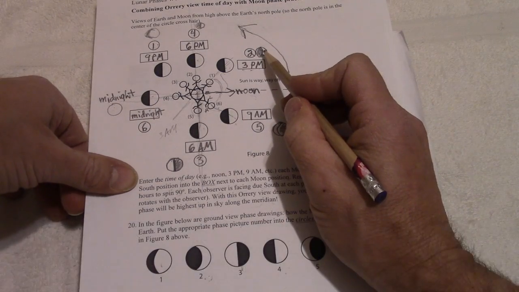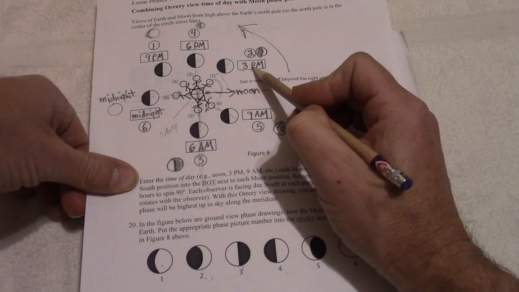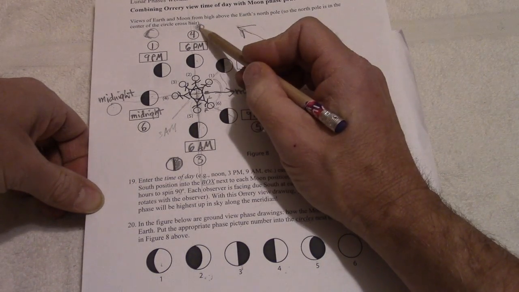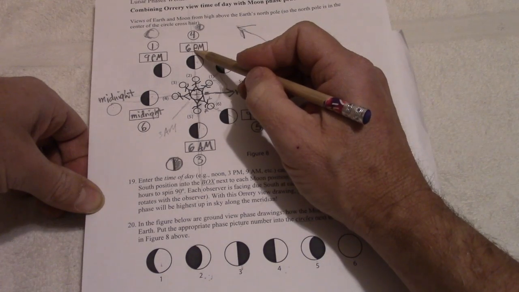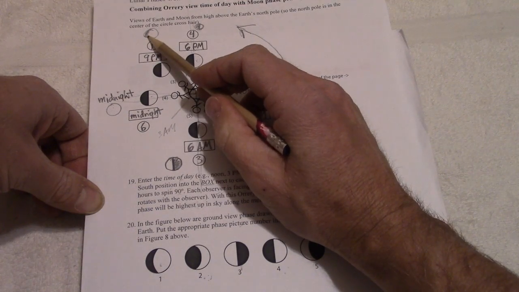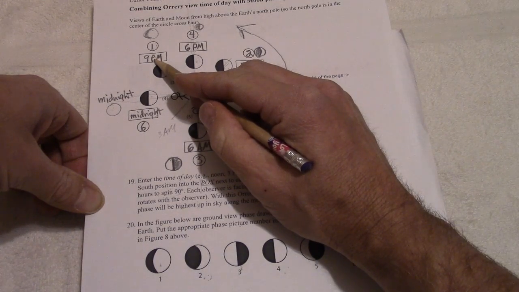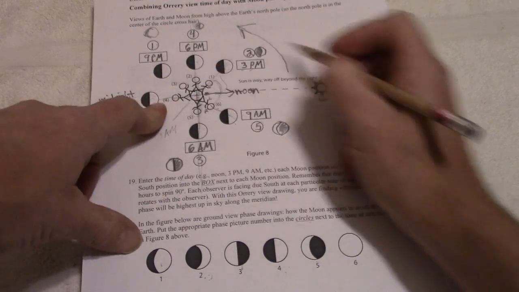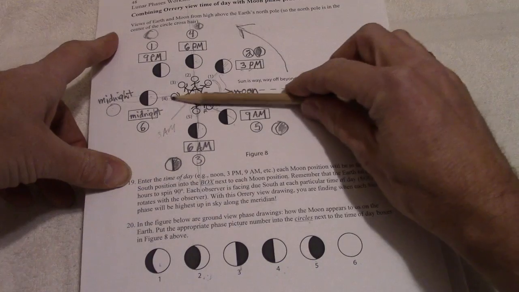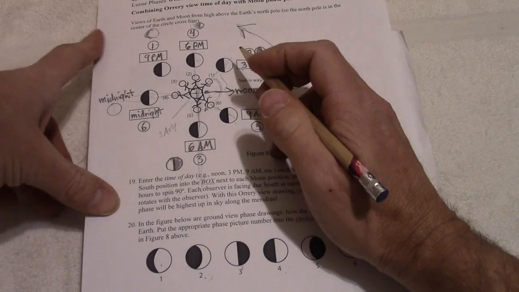For this waxing crescent phase, which is picture 2, it would be up highest at 3 p.m. For the first quarter phase, which looks like that, it would be up highest at 6 p.m. When the moon moves over here in its orbit, we would see it in a gibbous phase, and it would be up highest, say, at around 9 p.m. When the moon has moved so it's directly opposite the sun in our sky, we would see it up highest at midnight, when our part of the Earth is facing directly away from the sun.